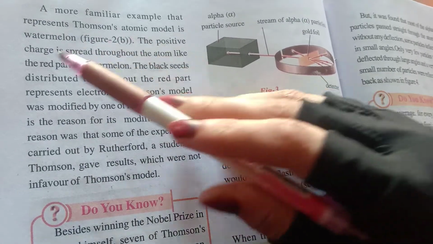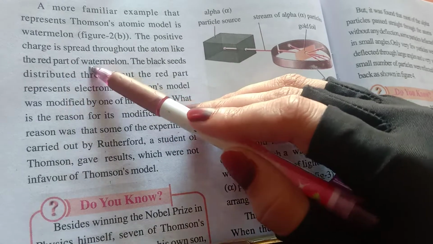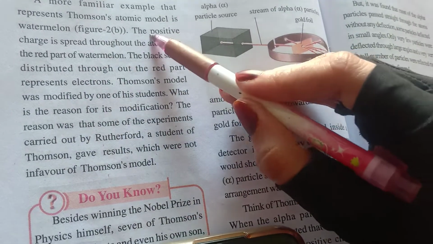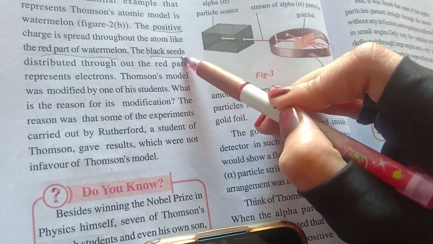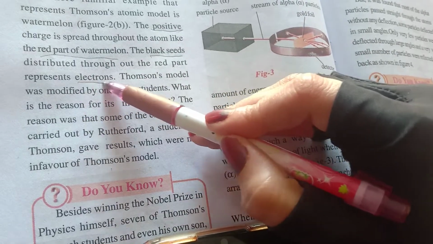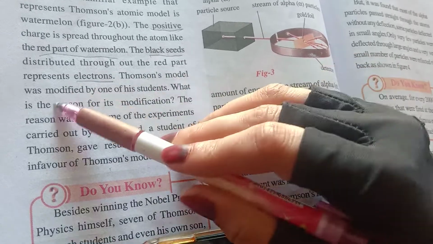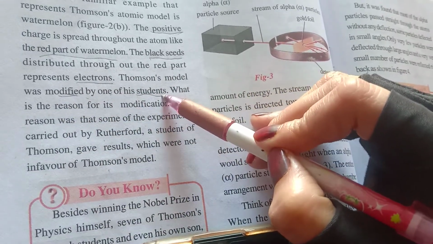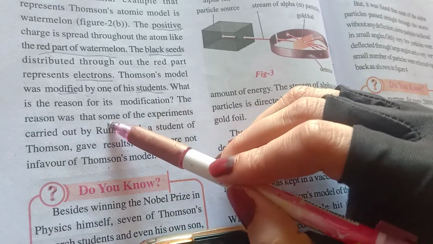The positive charges are spread throughout the atom like the red part of the watermelon. The red juicy pulp is like the positive charge, and the black seeds distributed in the watermelon represent the electrons. Now the Thompson model was modified, changed by his own student, for some reasons.